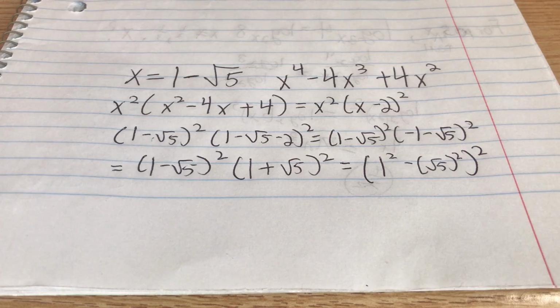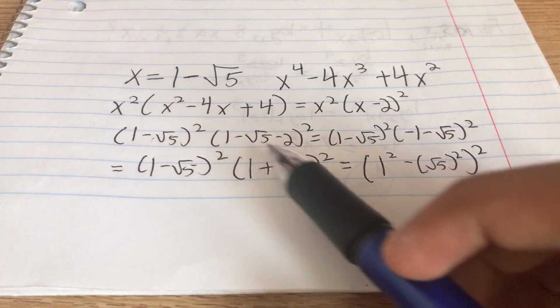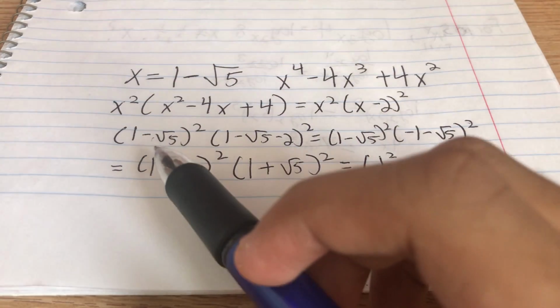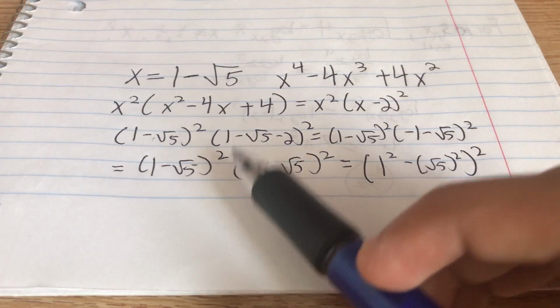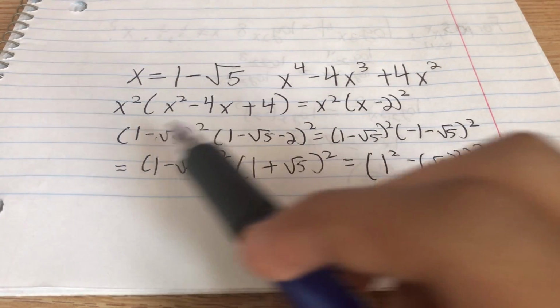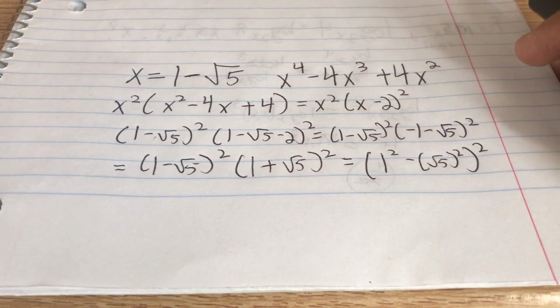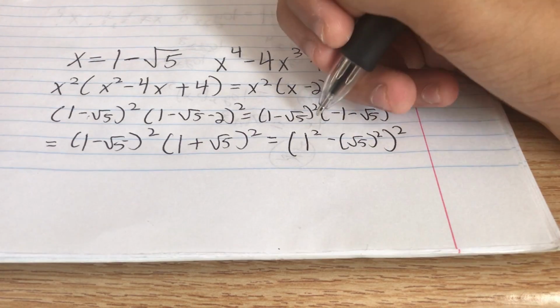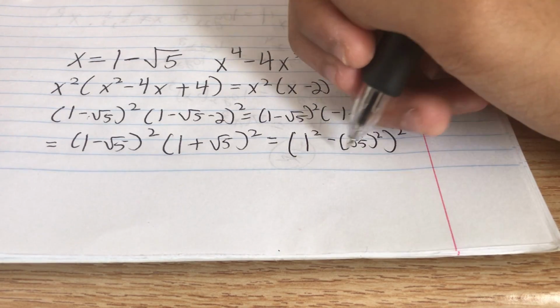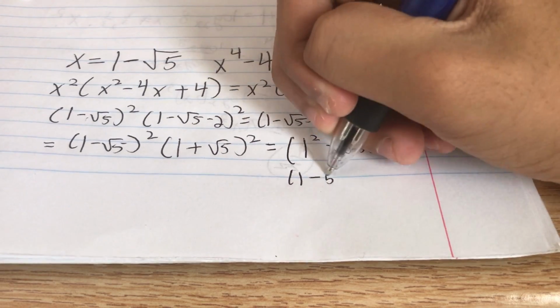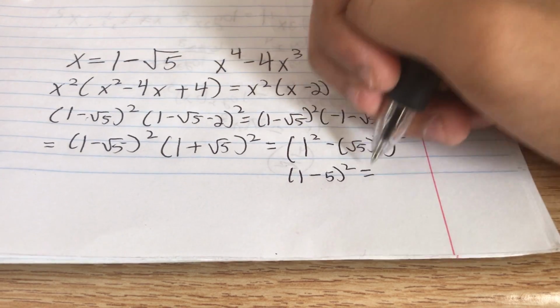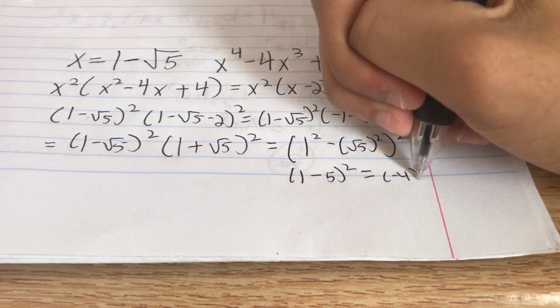So hopefully you saw what I did. We got this term over here and this term over here, and they're very similar, but instead of 1 plus the square root of 5, it's 1 minus the square root of 5 here. So this is just a normal difference of squares. We get 1 minus 5, since the square root of 5 squared is just 5, so 1 minus 5 squared equals negative 4 squared.